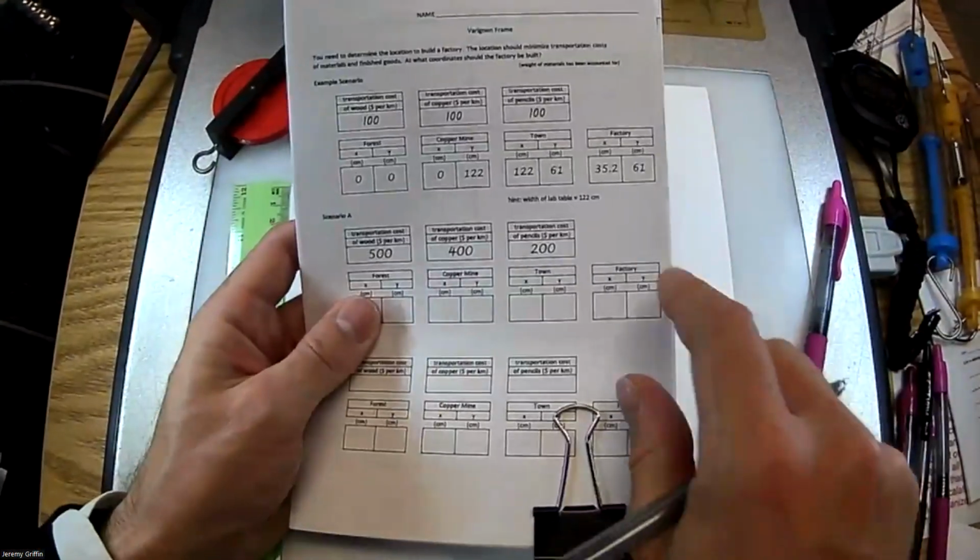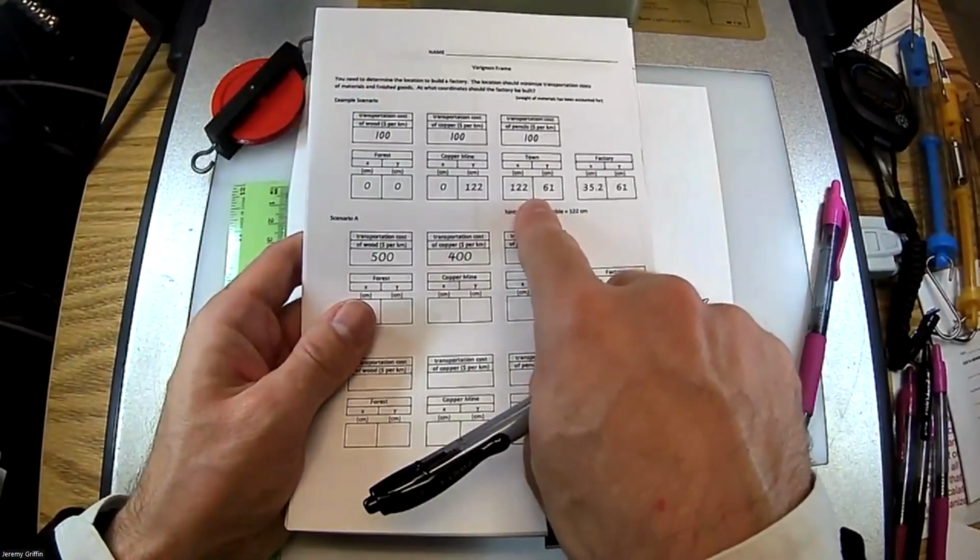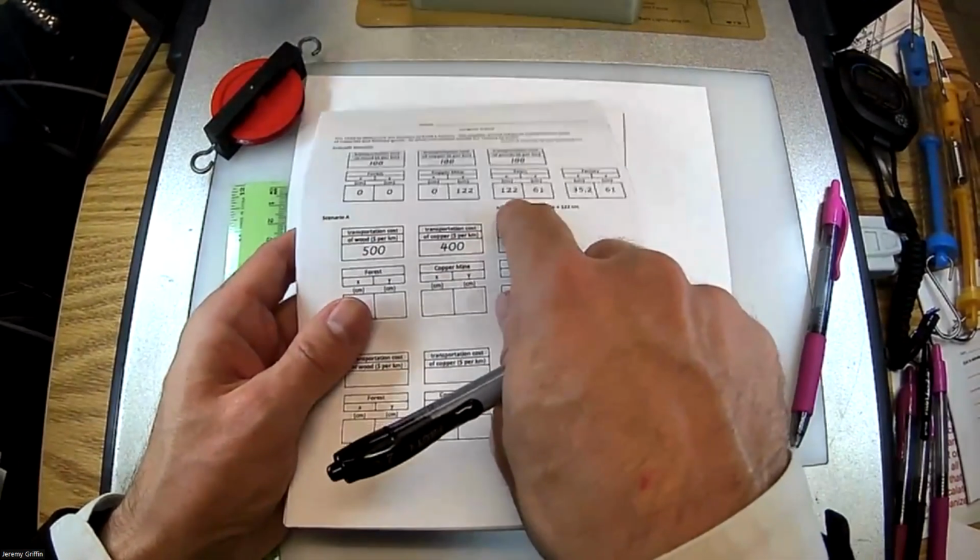What else we got? Oh, I have a town that I'm going to eventually ship all these pencils to. Suppose I'm making pencils. Okay.